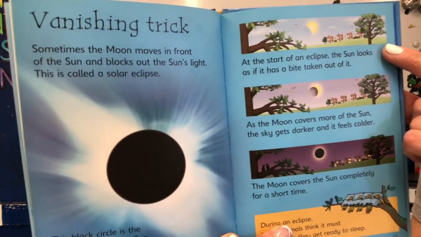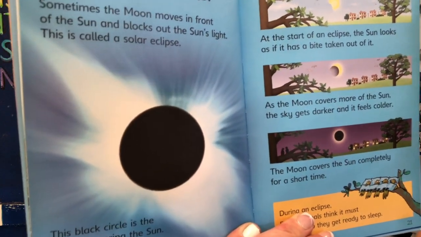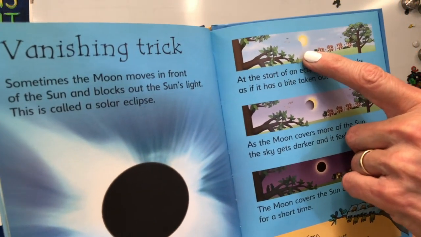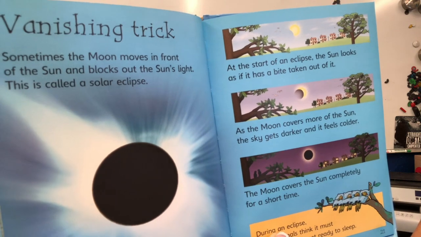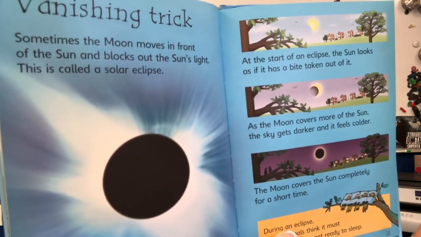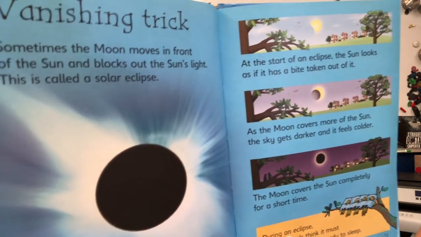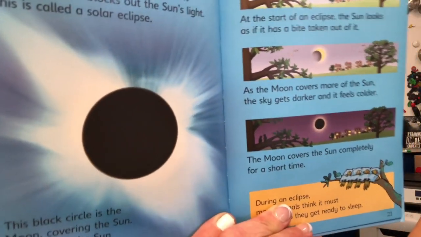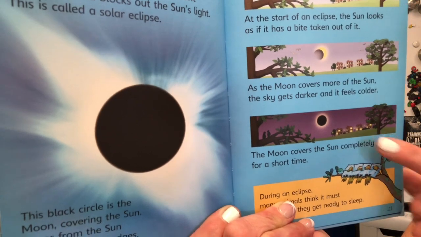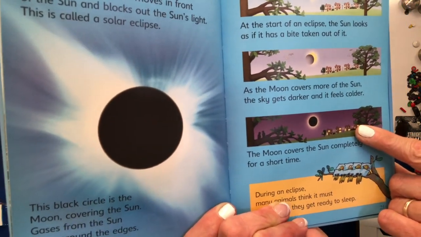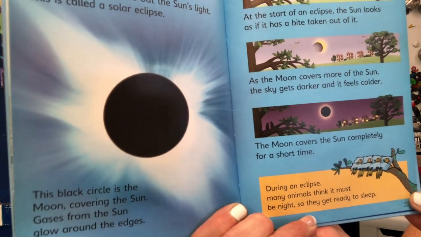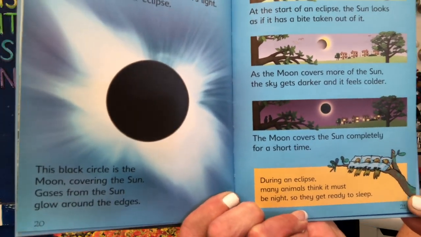At the start of an eclipse, the sun looks like it has had a bite taken out of it because the moon is starting to cross in front of it. As the moon covers more of the sun, the sky gets darker and it feels colder. The moon covers the sun completely for just a short time. You see how it got dark? During an eclipse, many animals think it must be night, so they get ready to go to sleep.